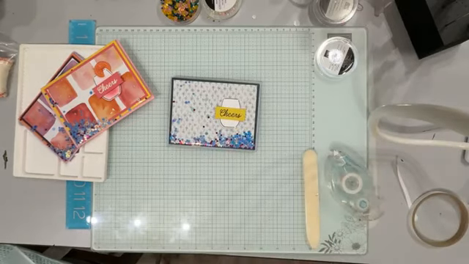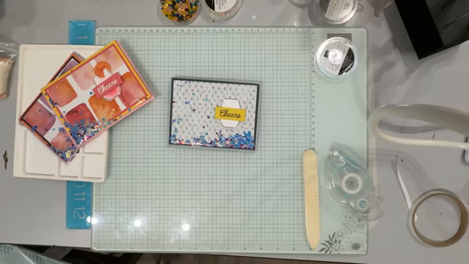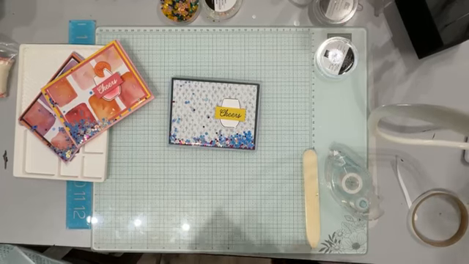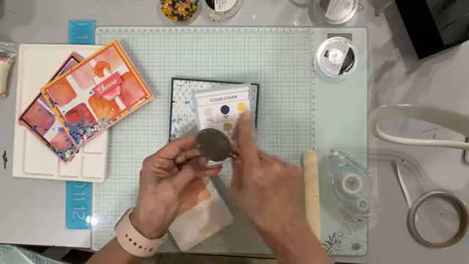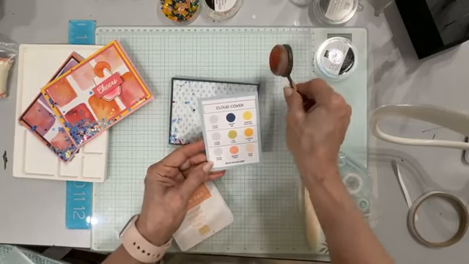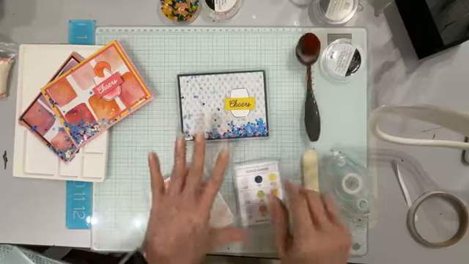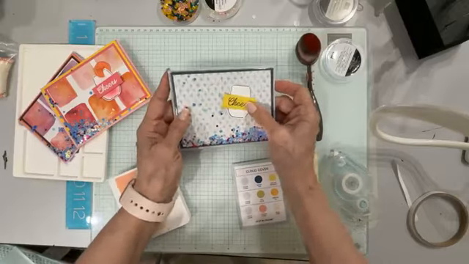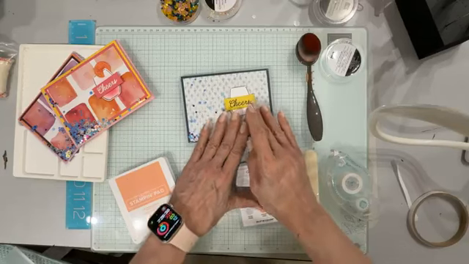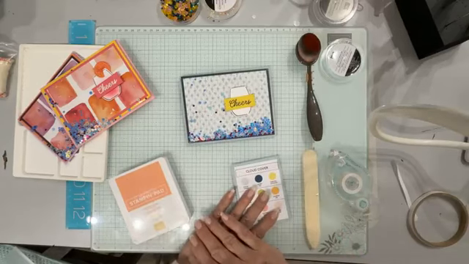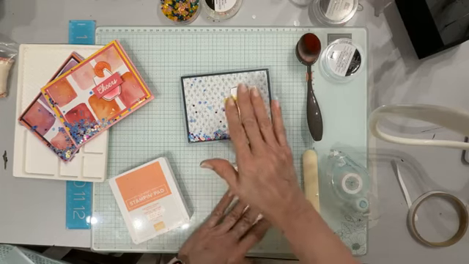Let me show you, and we will see what we think about this. So here is my Stampin' Up color scheme I'm using. I'm wanting to have a slightly more masculine, or at least a little bit more of a tailored look.